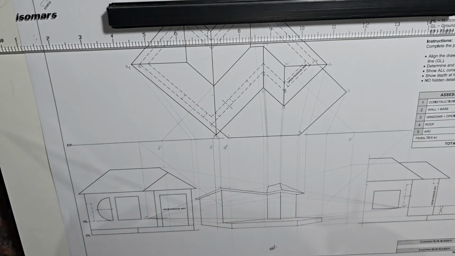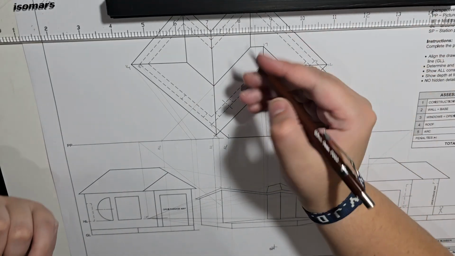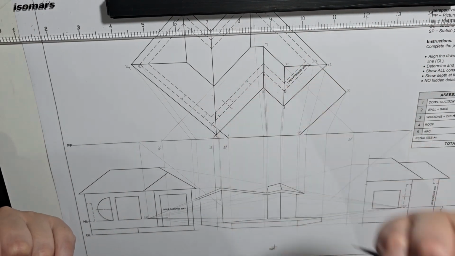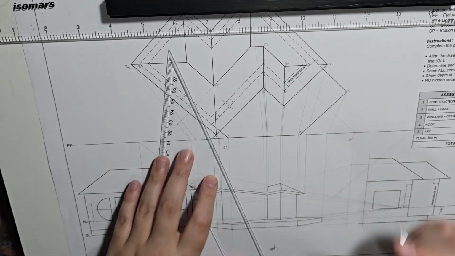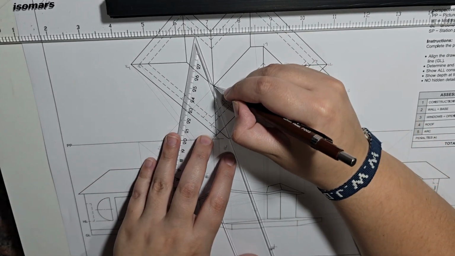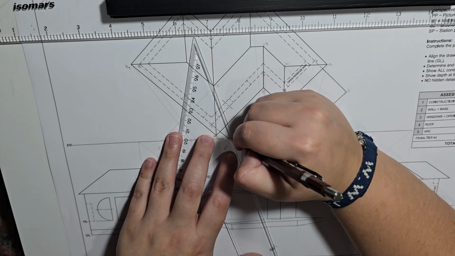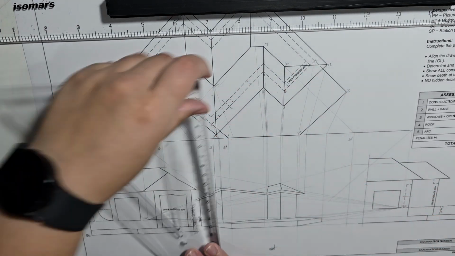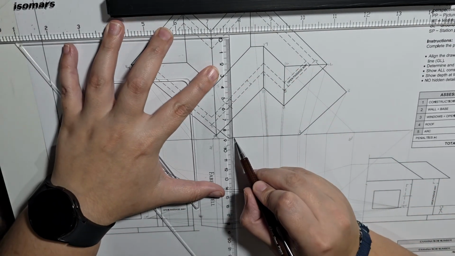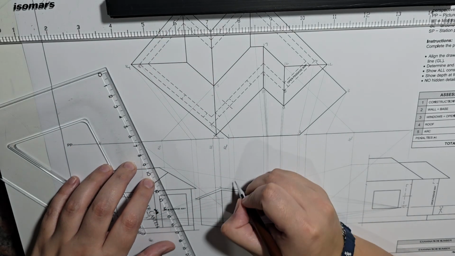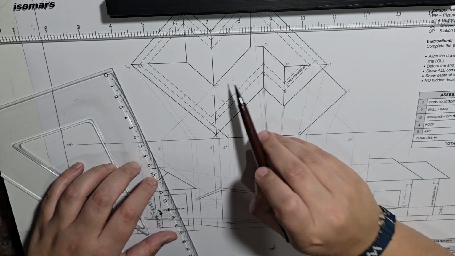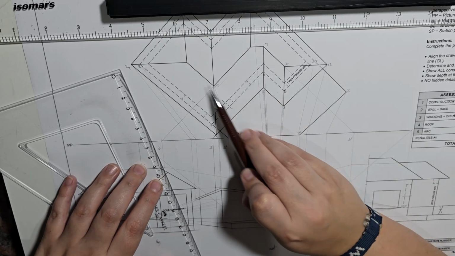Right vanishing point. I'm going to skip to here where I started. This is 18. Take 18 to my standing point, straight down. And this is where 18 starts. So that's 18. Then 18 goes to the right and to the left.